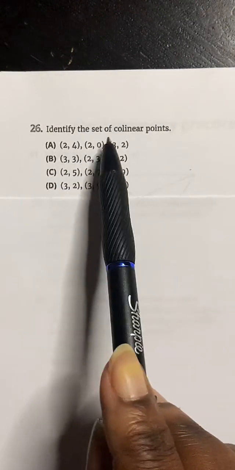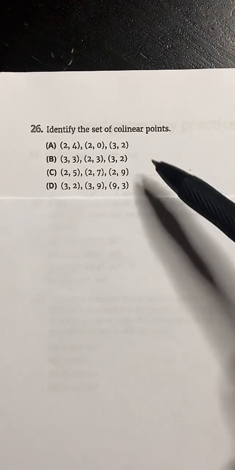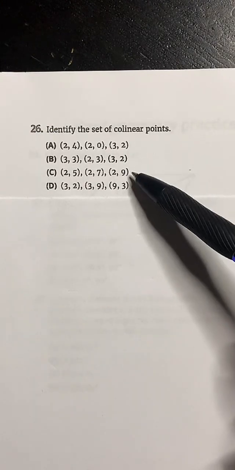All right. So now what we're going to do is identify the set of collinear, it's supposed to be a double L, collinear points. So is it A? Is it B? Is it C? Or is it D? Okay.